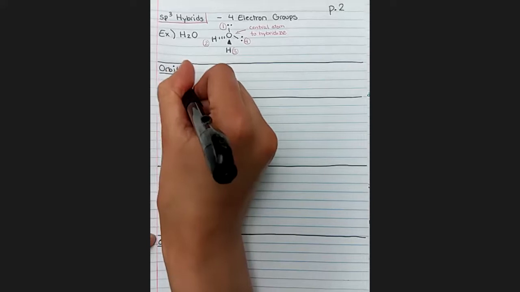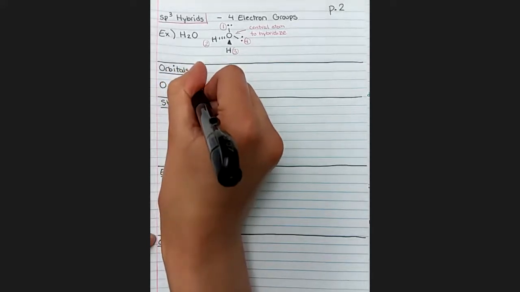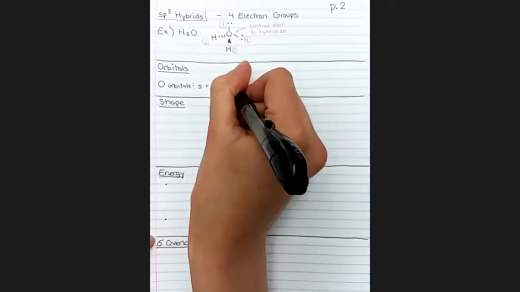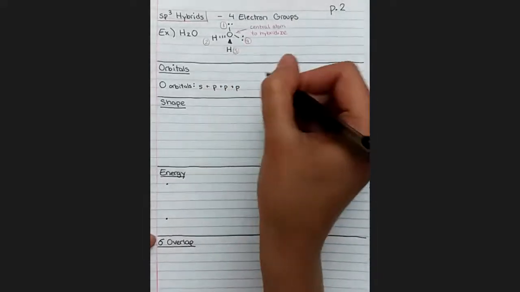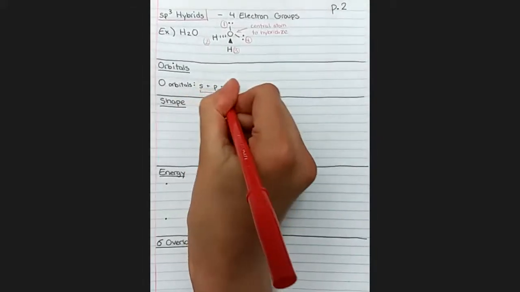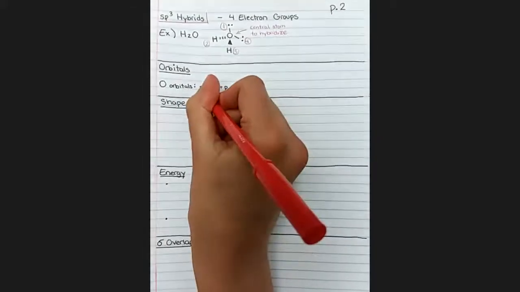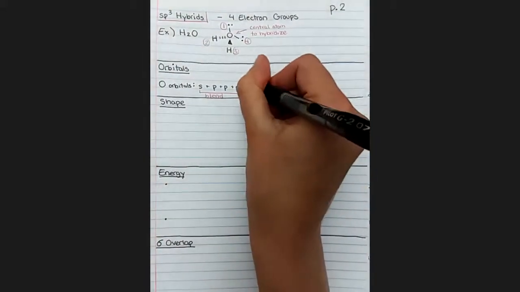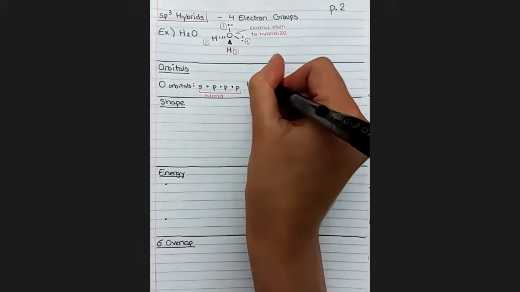So oxygen has 4 valence orbitals. It has an s orbital, and it has 3 p orbitals in that valence shell. And since we need to hold 4 electron groups, we need to blend all 4 of these valence orbitals together. This isn't always true, but for this first type of hybridization, we will blend all of the valence orbitals together.